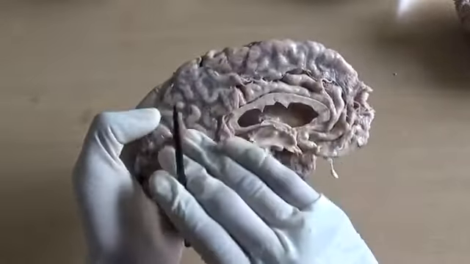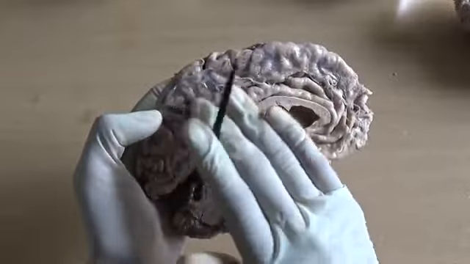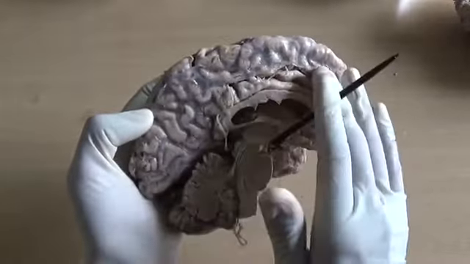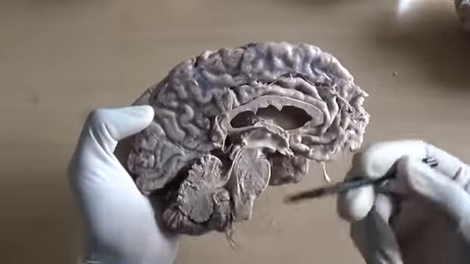Here lies the superior sagittal sinus. So along the lateral wall of the superior sagittal sinus the CSF will get absorbed. So there is a continuous circulation of CSF.